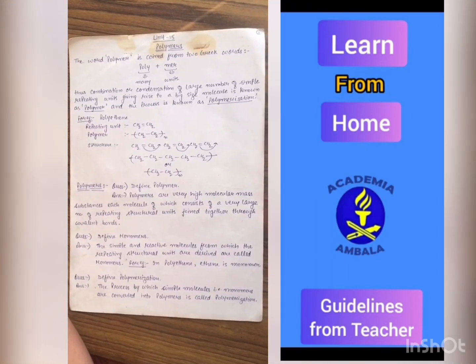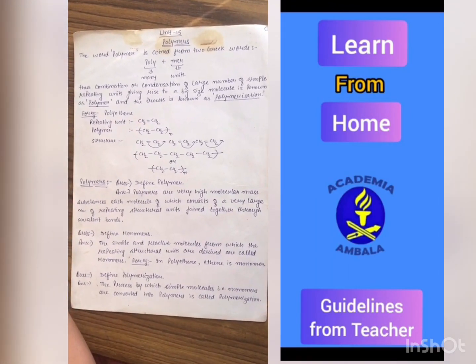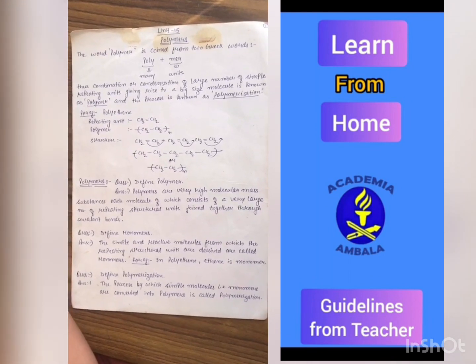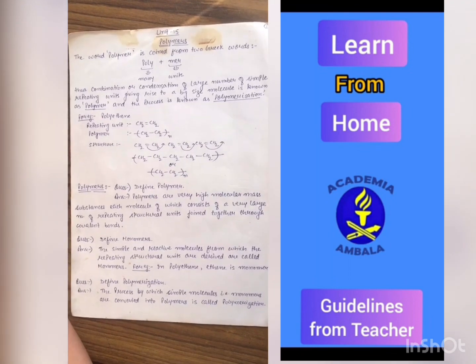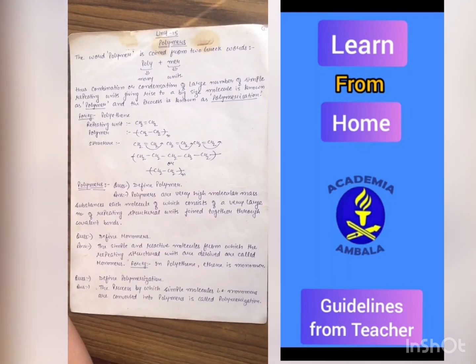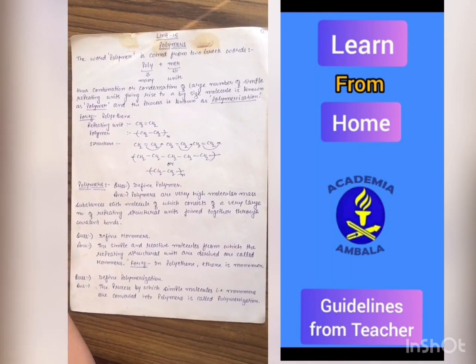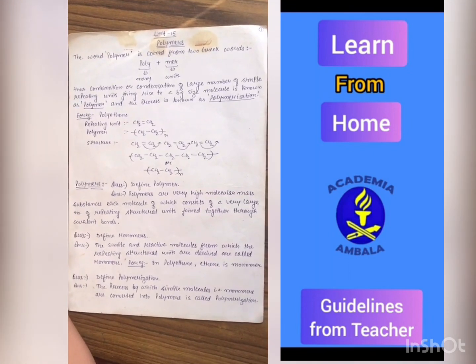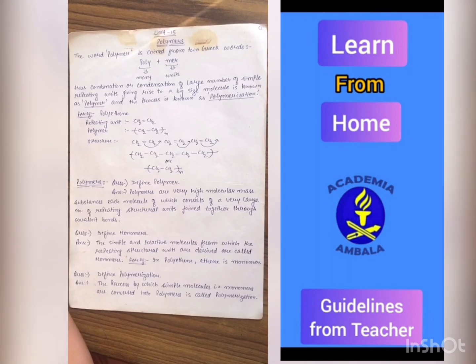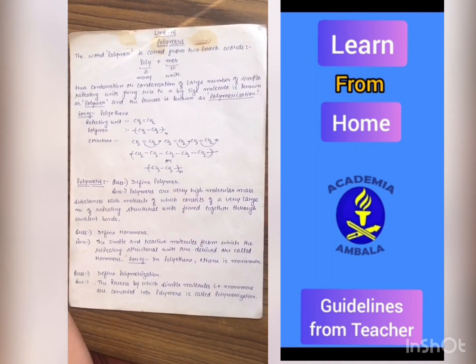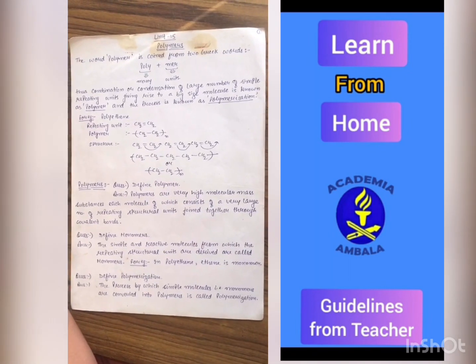Good morning, students. Today we will start with a new chapter, that is polymer. It is a quite interesting chapter and very much correlated with our day-to-day life. For example, in our daily life we commonly use polythenes, electrical switches, buckets, etc. These things are all made up of polymer.